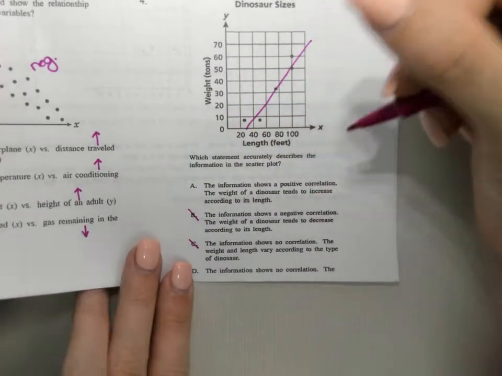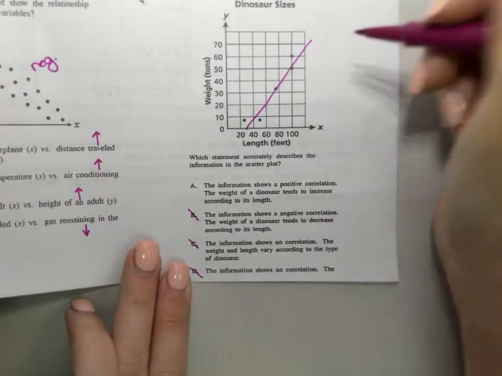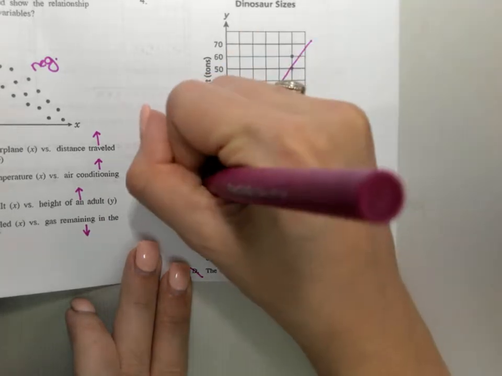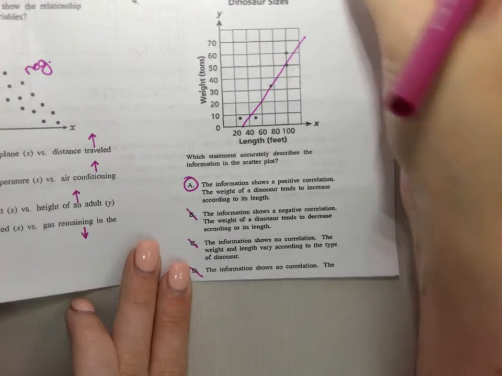The information shows no correlation. Again, I would say there is a correlation. I can see that these are lower, these are higher. Generally speaking, the length does attribute to the weight.